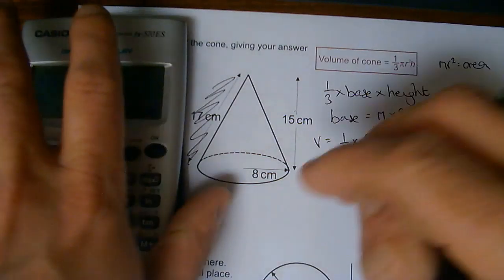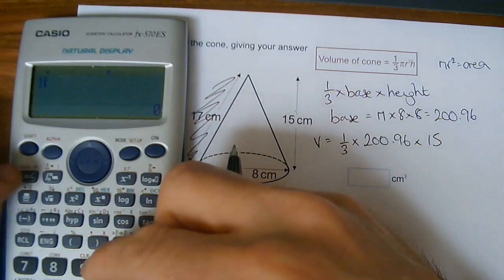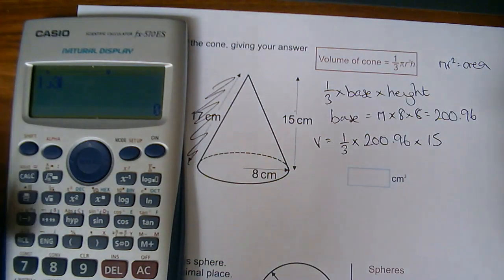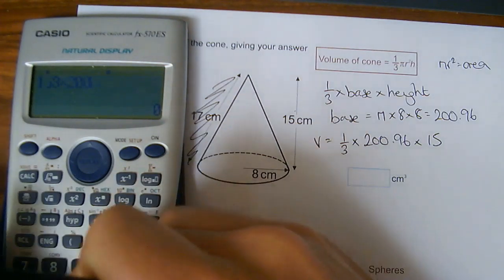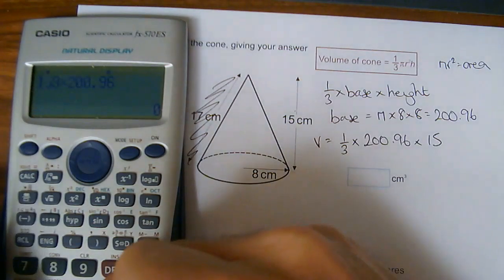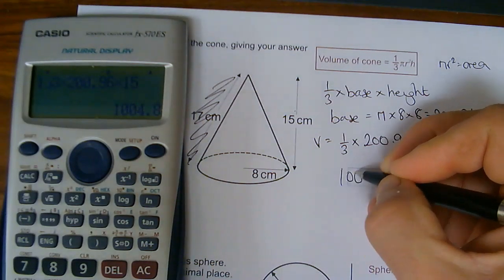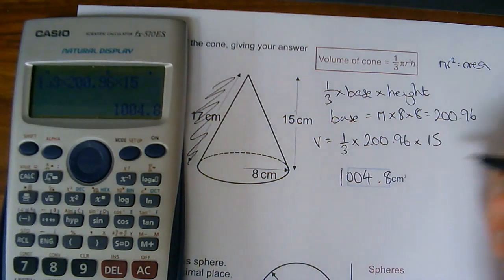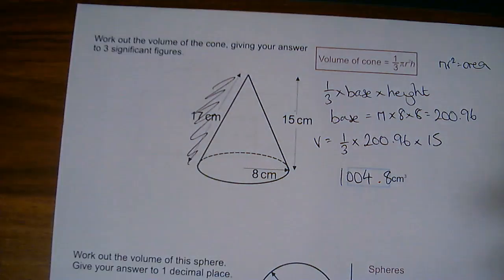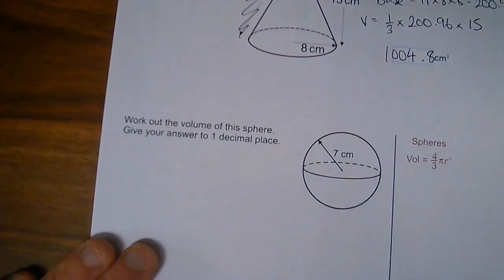So I'm going to use the fraction button on my calculator. I'm going to use 1/3. I'm going to times that by 200.96, and I'm going to times that by 15, which means I get an answer of 1004.8 centimetres cubed. 2 questions to go.